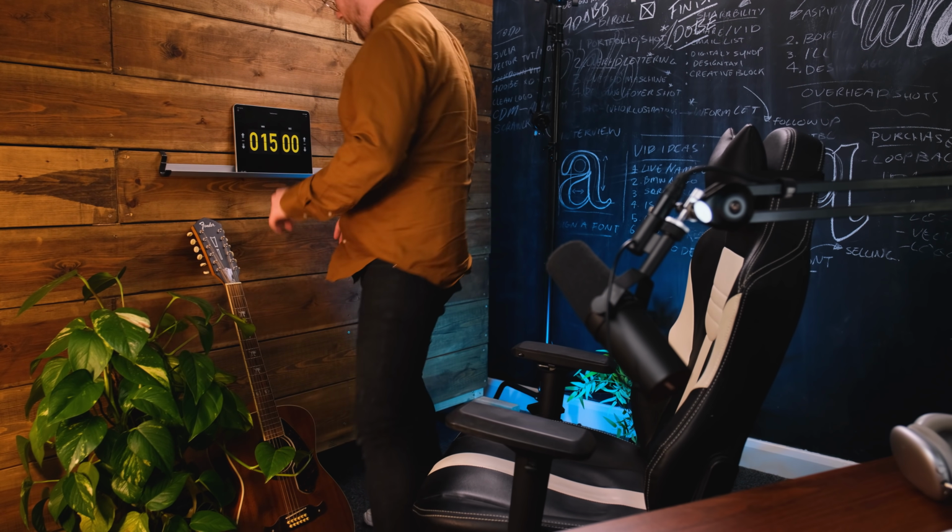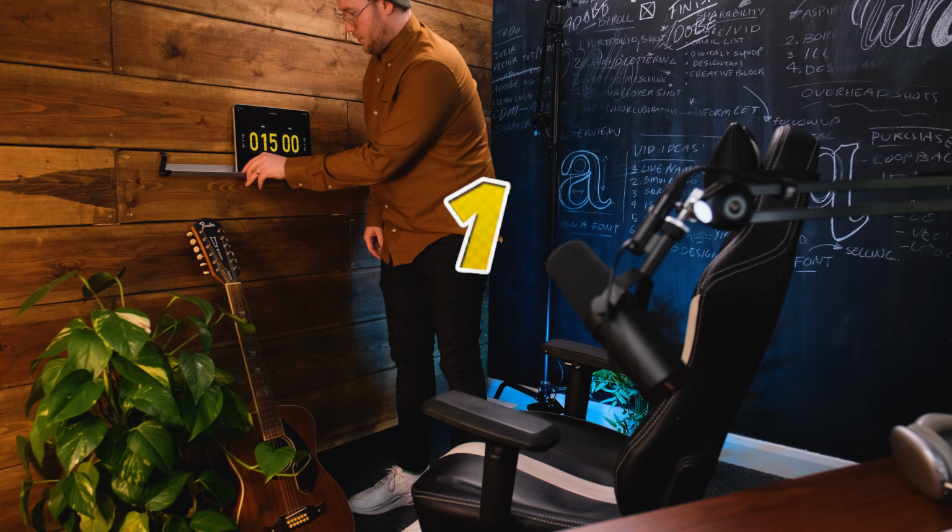So if you've got creative block or anything that's bothering you at the moment, then give this a go. Come with me. Let's do it. Let us put the timer on. 3, 2, 1, go.